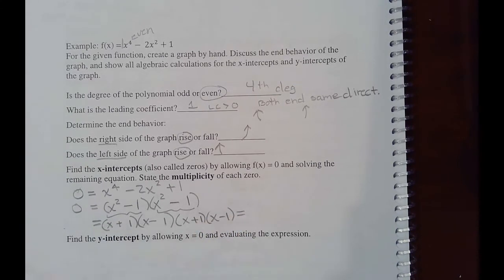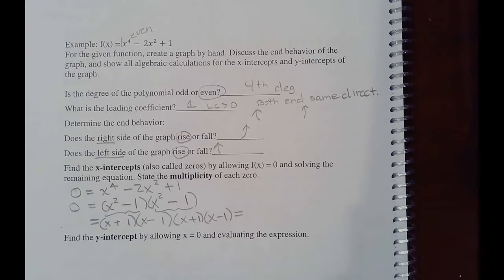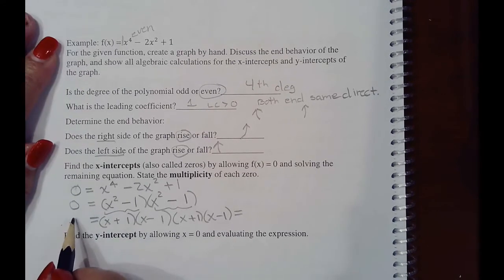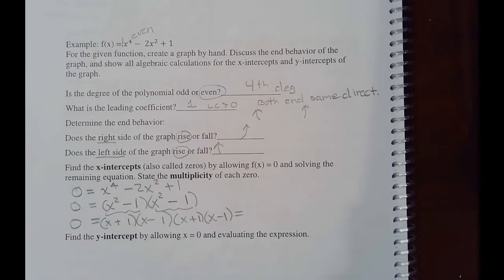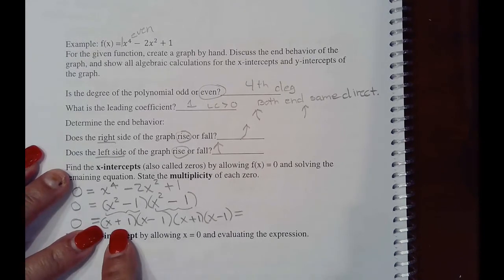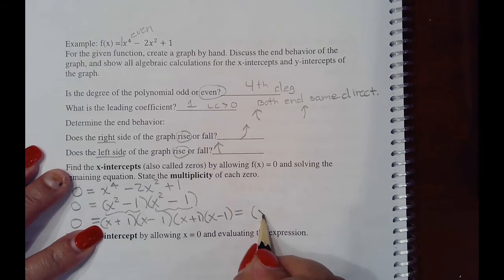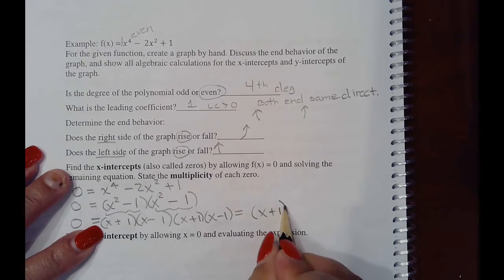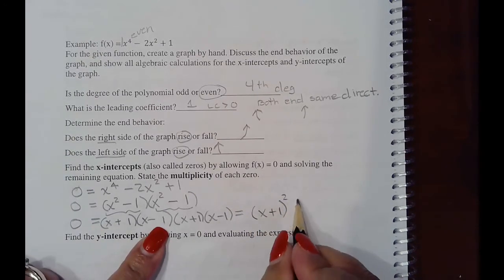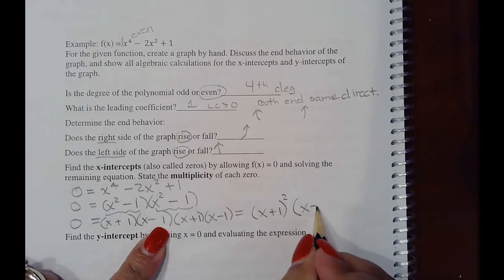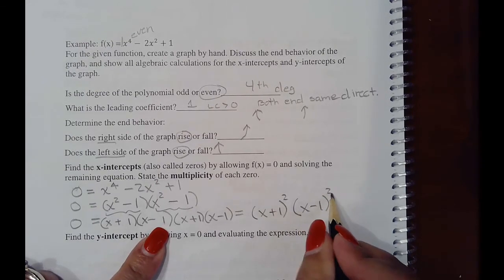When you rewrite this so that you're showing yourself the multiplicity, because the power on the factors determines whether you're going to bounce or go through the x-intercept, let's rewrite this in a way that's going to reveal that. As far as x plus 1, that occurs twice, so to the 2nd power. And x minus 1 also occurs to the 2nd power.